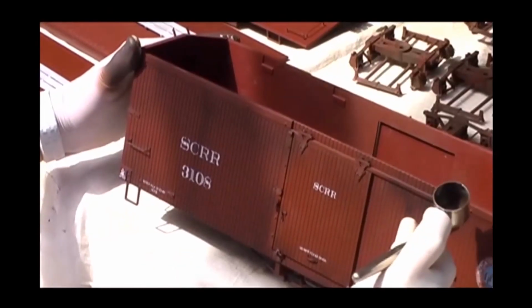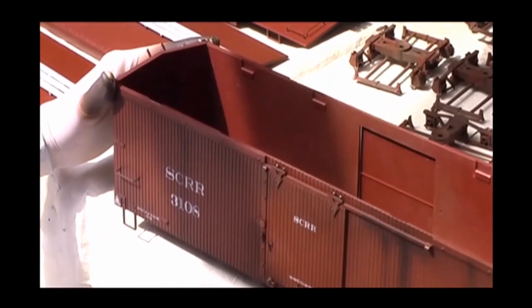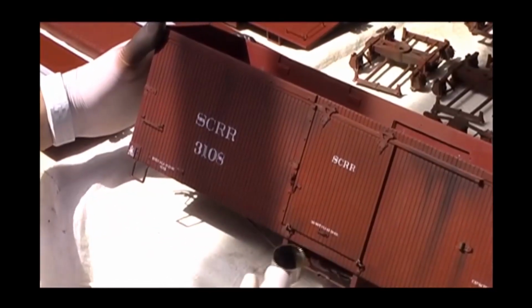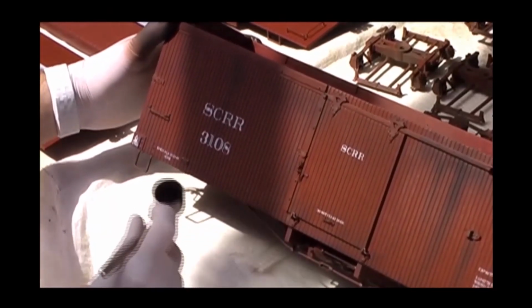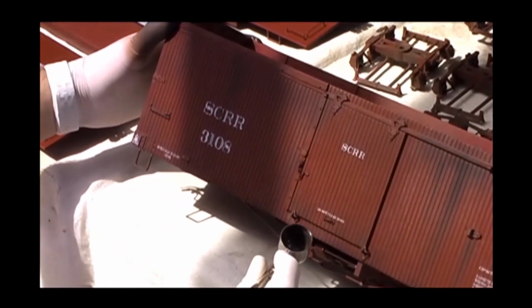Now, in this picture, it may not appear that much paint is being applied because roof brown and Tuscan are very similar colors, but you'll see in the finished product, it's the subtle color variations that actually make a model pop.